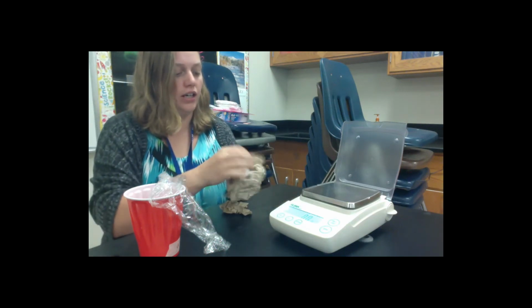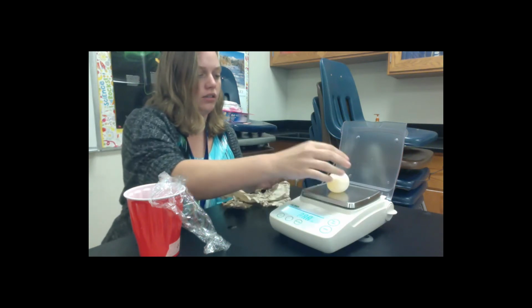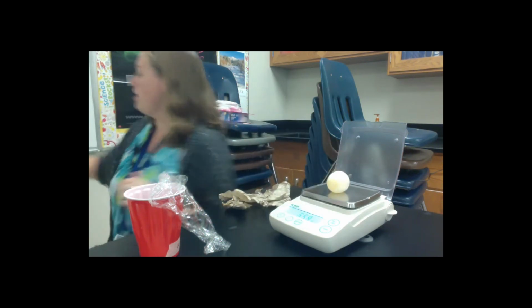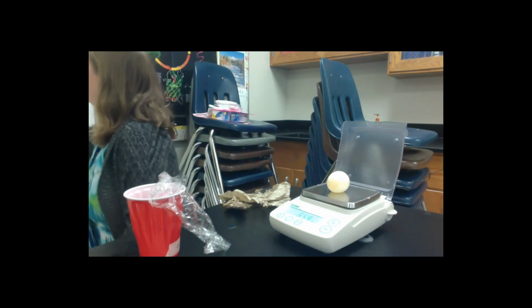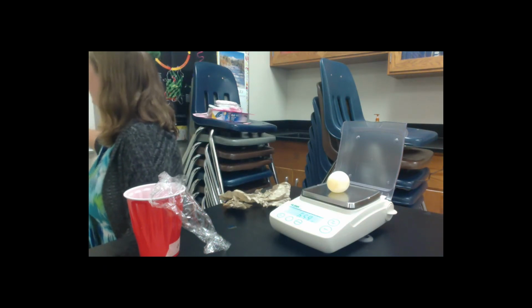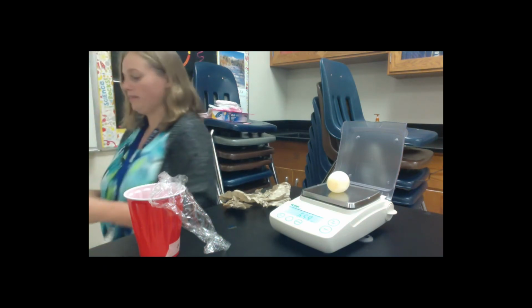And our air egg weighs 65.9 grams. And it has lost a gram since yesterday.